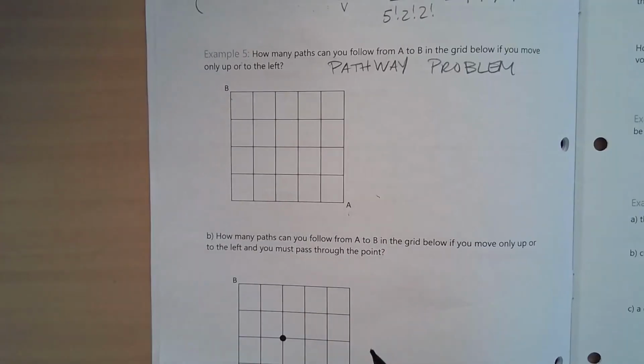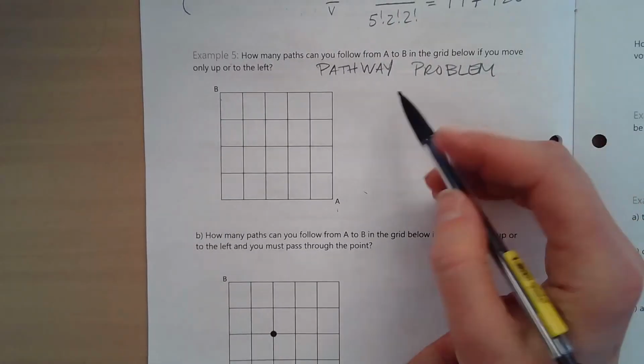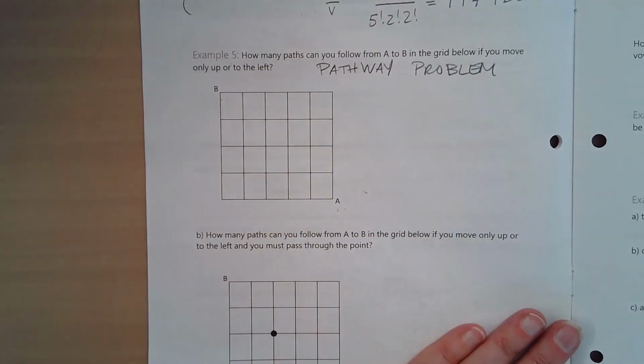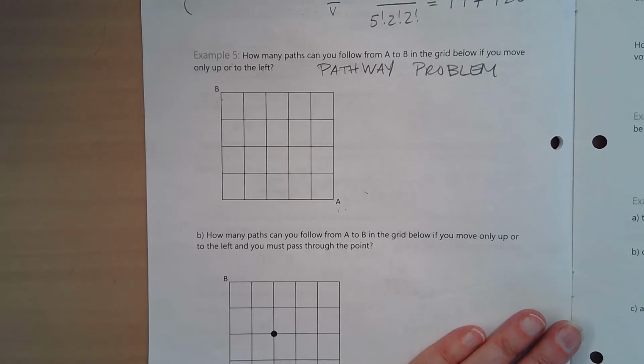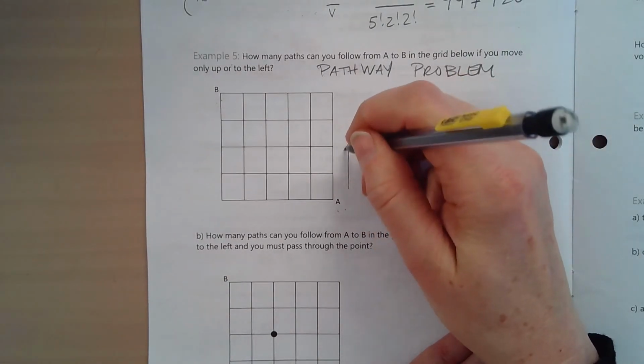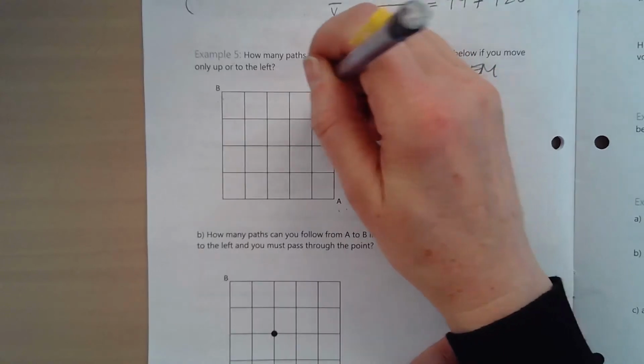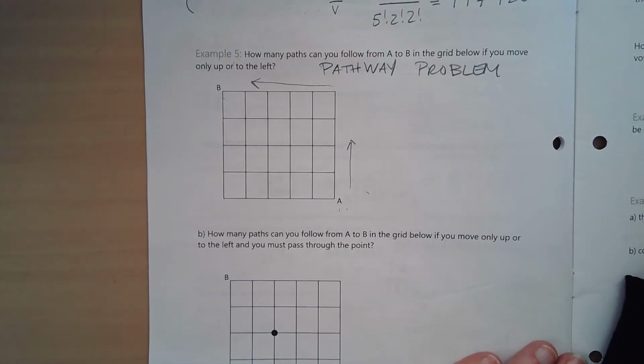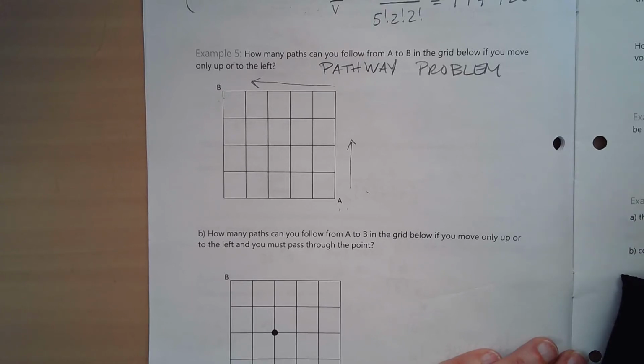How many paths can you follow from A to B in the grid below if you can only move up or to the left? Okay, so no going backwards. Why is it in this section? Anyone, why is this in a repeated objects for permutations? Any idea?